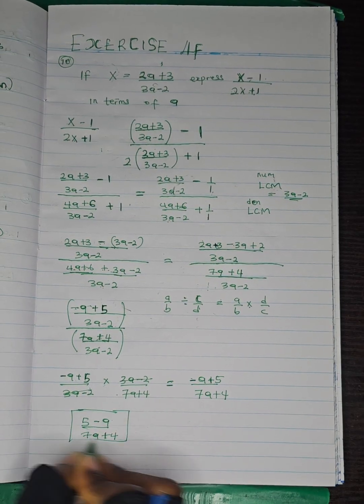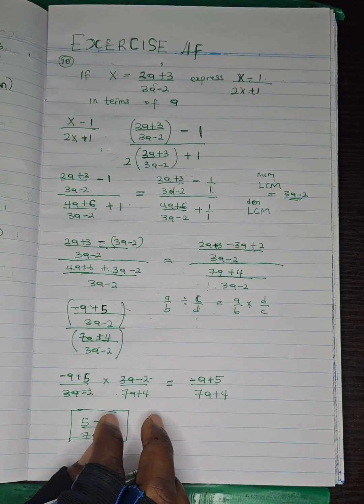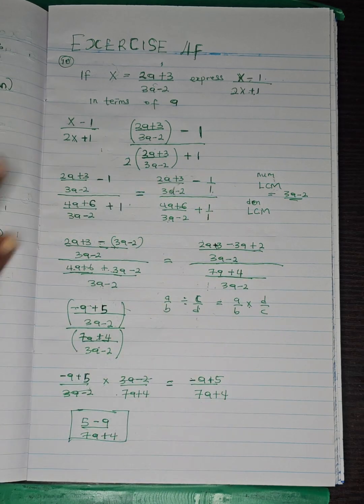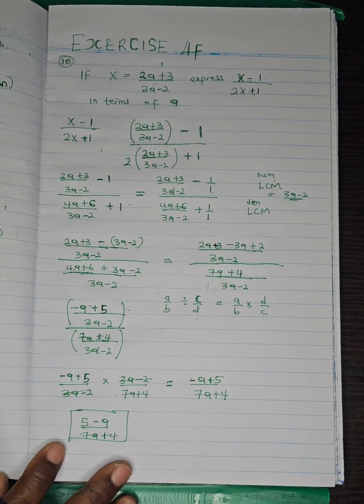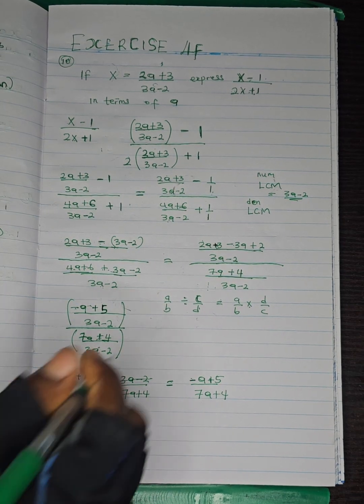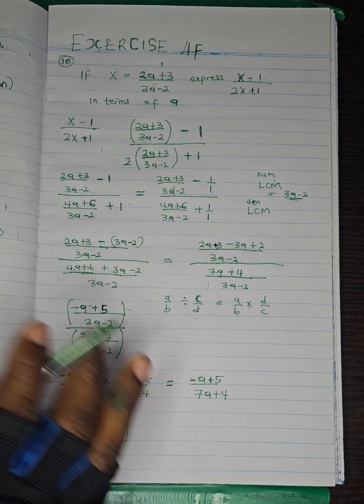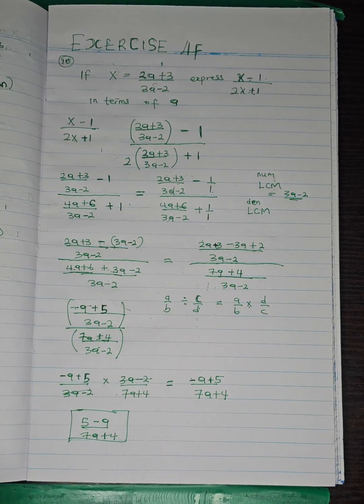For those that followed us till this point, I believe with all this you will have no issue with solving algebraic fractions. I'm sorry for the mistake here. Those that noticed earlier, thank you very much for your brilliance. I'm sure that you are following up.